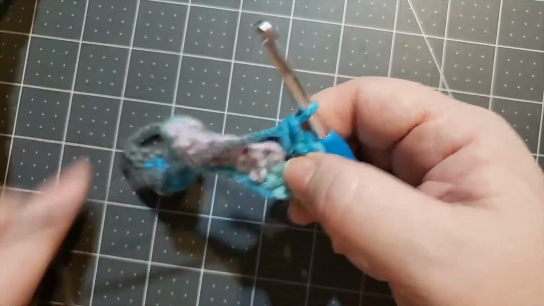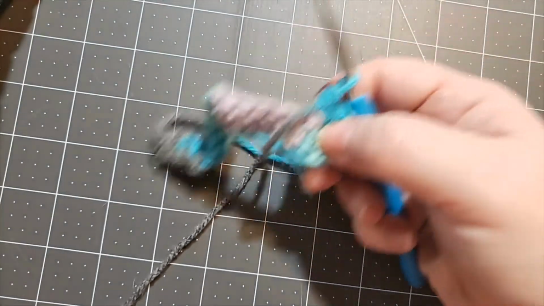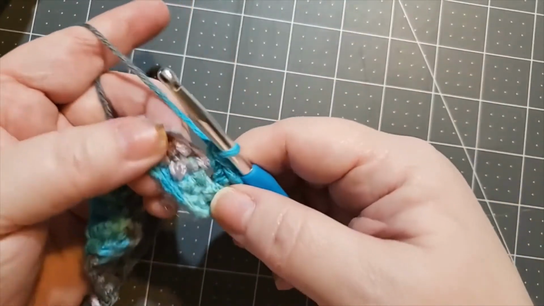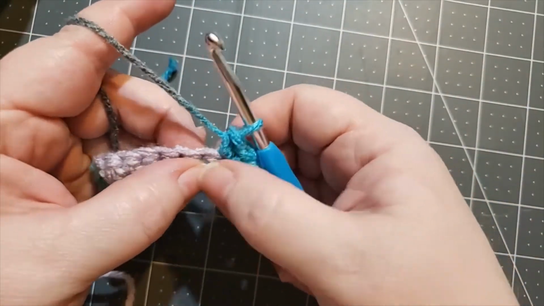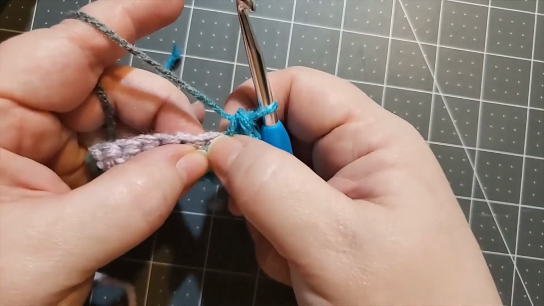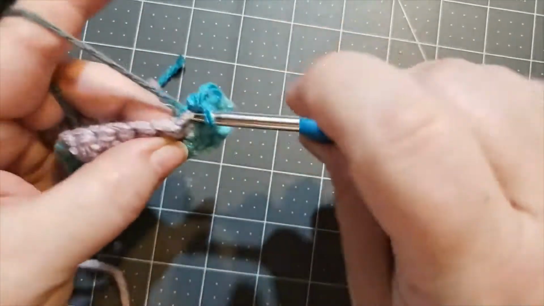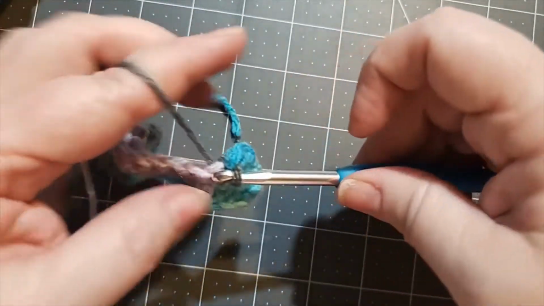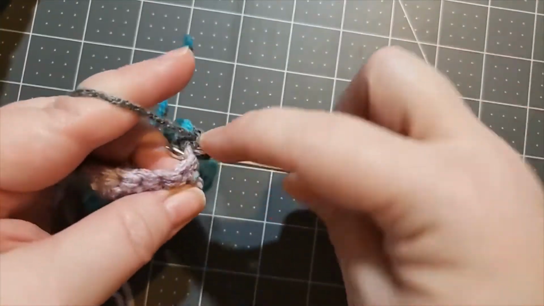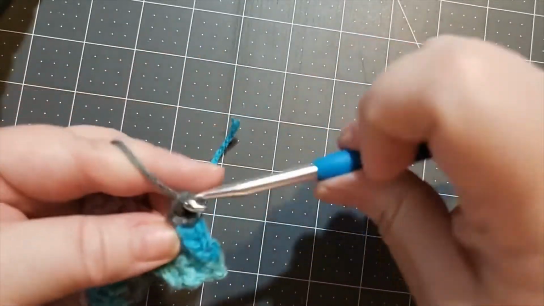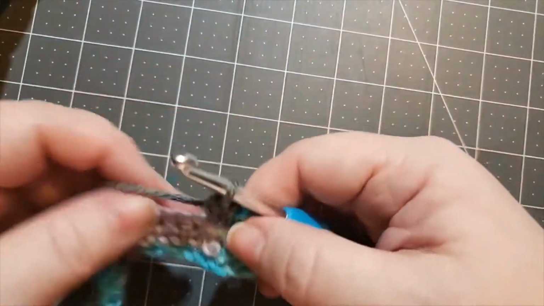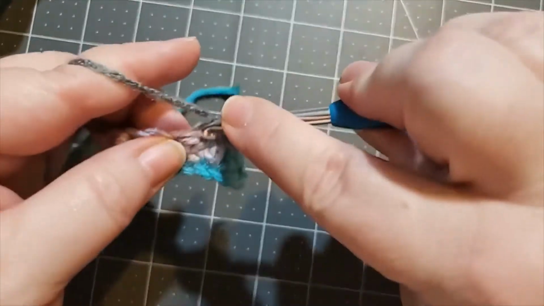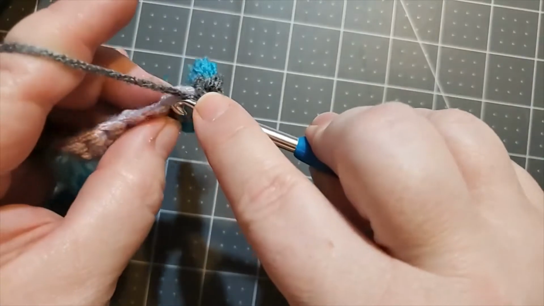9 times out of 10 an increase is going to be 2 stitches unless your pattern says otherwise, and it won't say increase. It may say single crochet 3 single crochets into the next stitch. So in that case, it would be 1, 2, 3, and my yarn is getting a little tangled up. Like that. You can increase any kind of stitch. You can increase a half double crochet stitch like this.